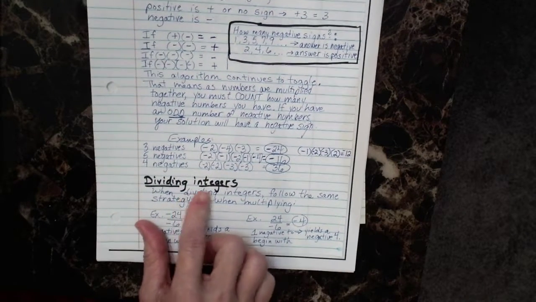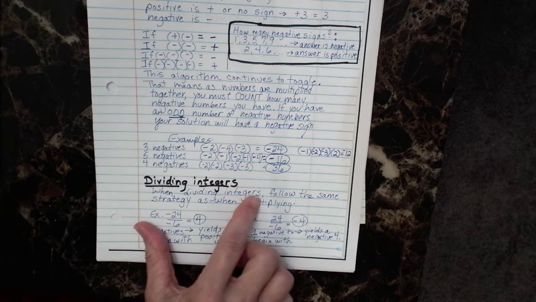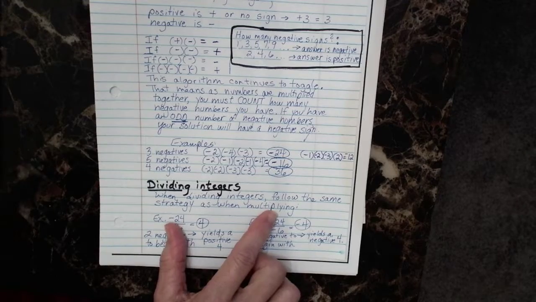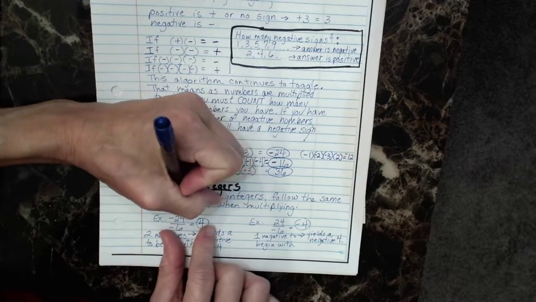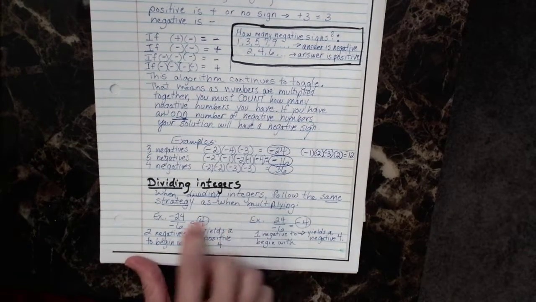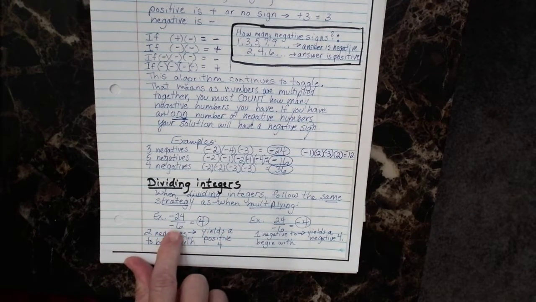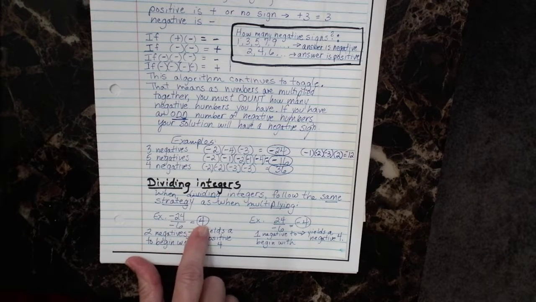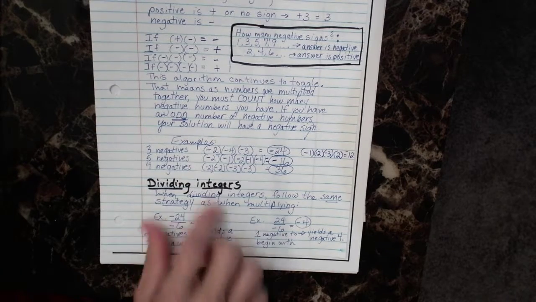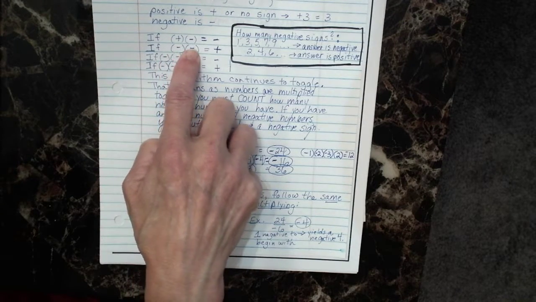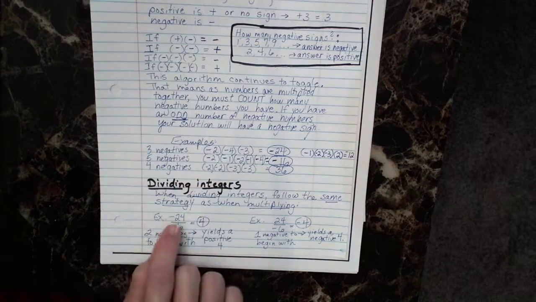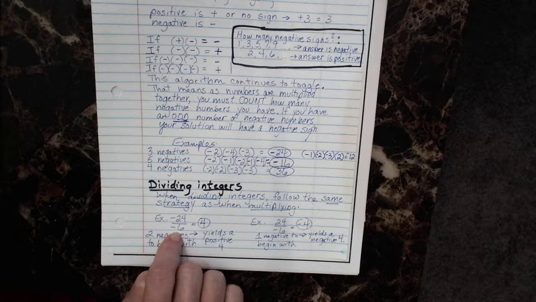Let's move on to dividing integers. When dividing integers, follow the same strategy as when multiplying. For example, a negative 24 divided by a negative 6 equals 4, because 2 negatives to begin with yields a positive. 2 negatives yields a positive. In multiplication, it's the same strategy as division.